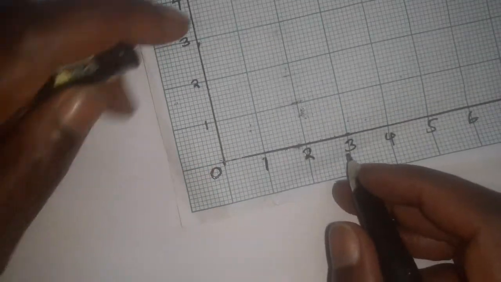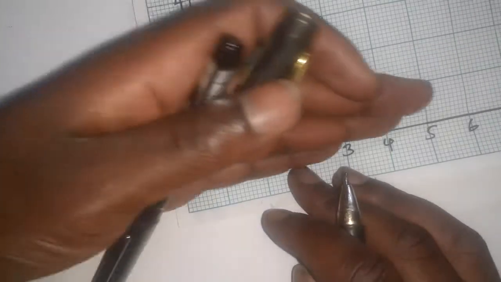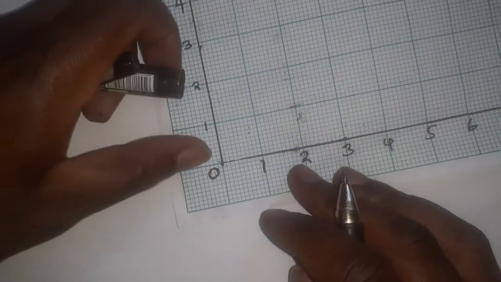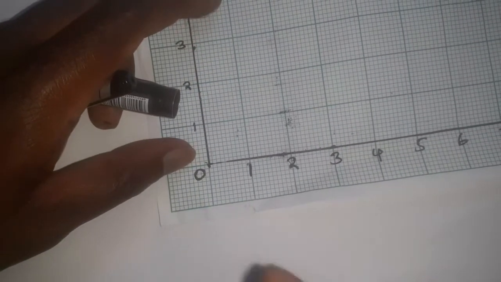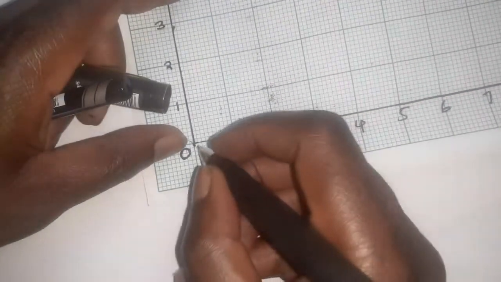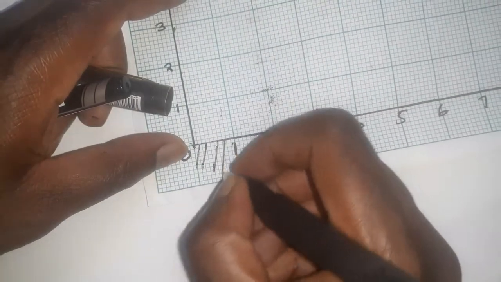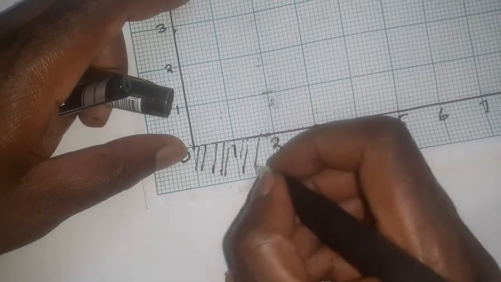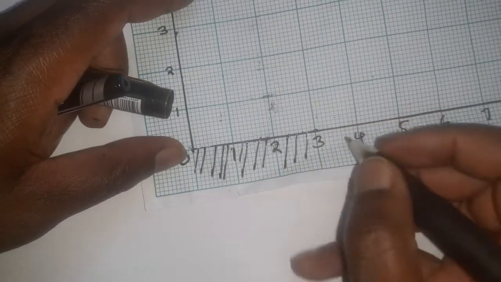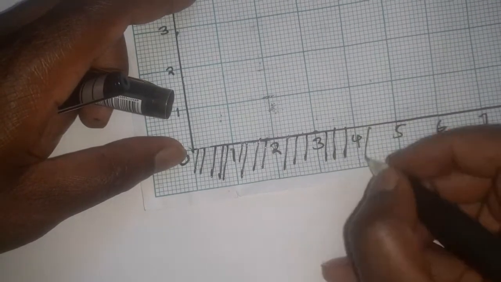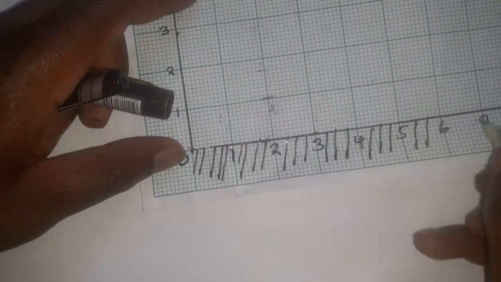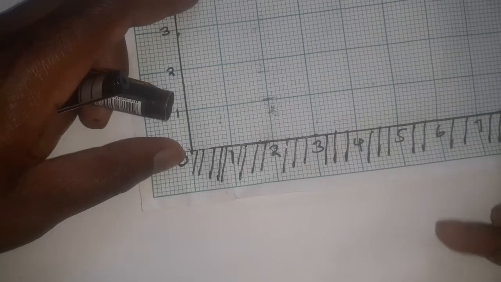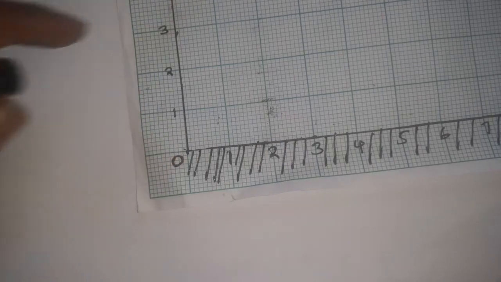So we need to shade the unwanted region. The region that we want is the greater region, so the region that is below is less. This is the region that we are supposed to shade here. This is the unwanted region.